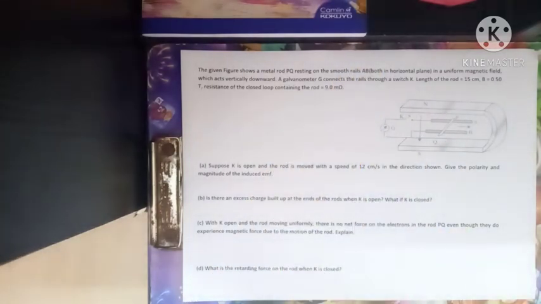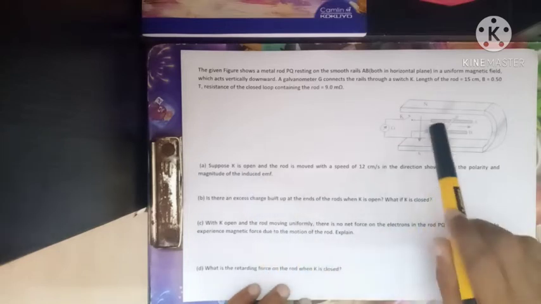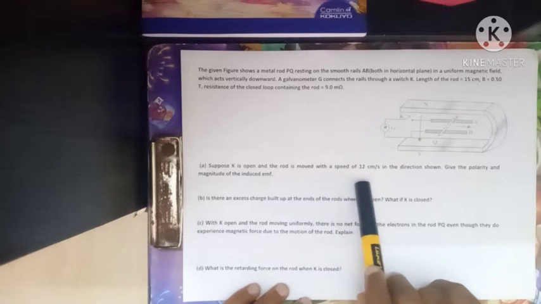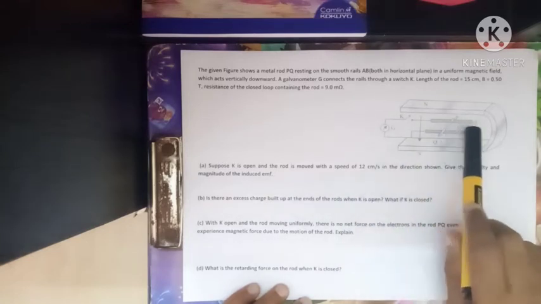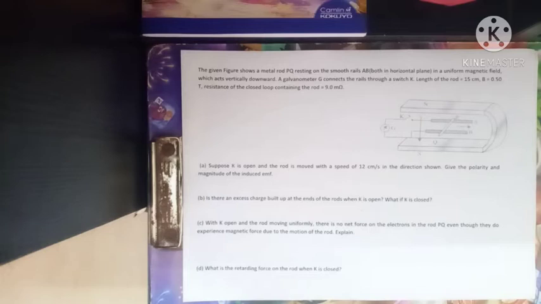Now, the first question we have. Suppose K is open. The key is open. And the rod is moved with a speed of 12 centimeter per second in this direction. Give the polarity and magnitude of the induced EMF. We need to find the polarity and magnitude of the induced EMF.